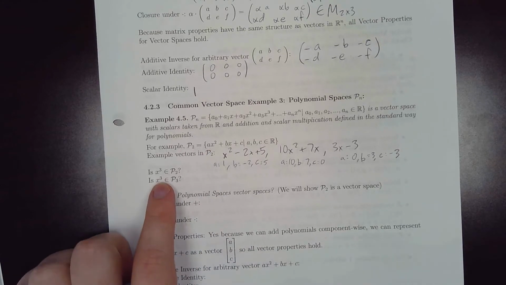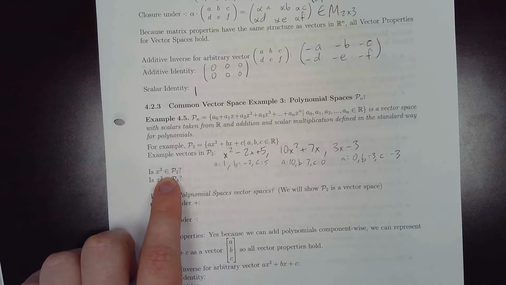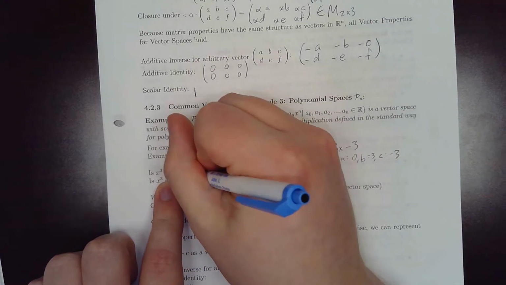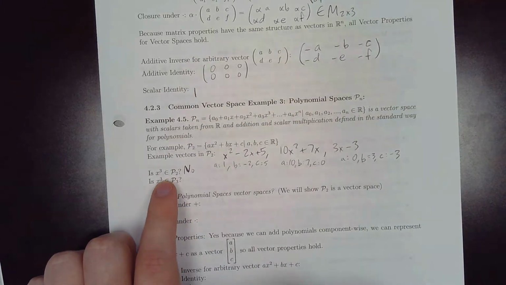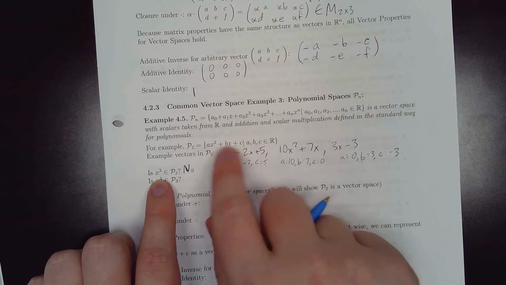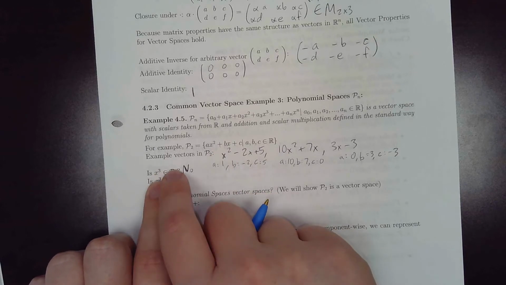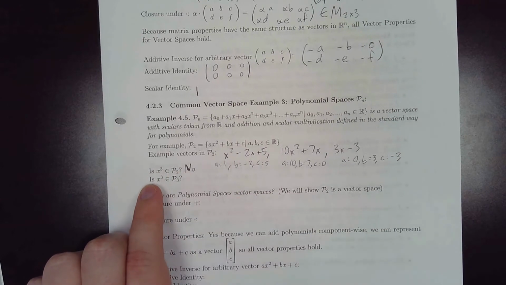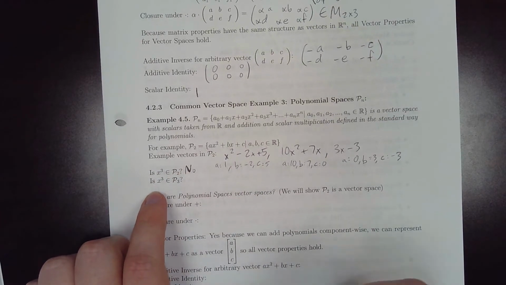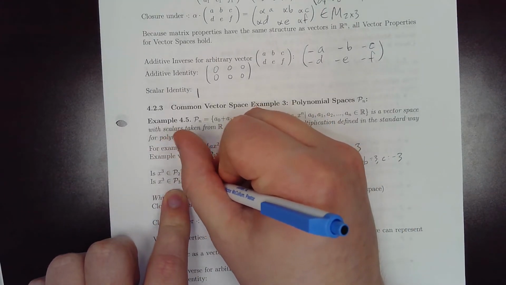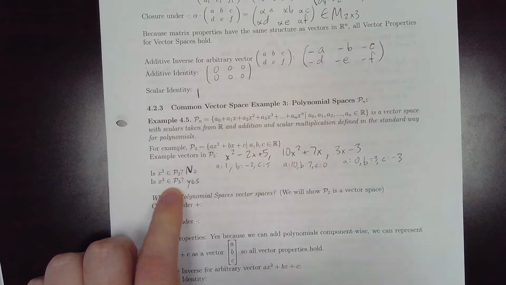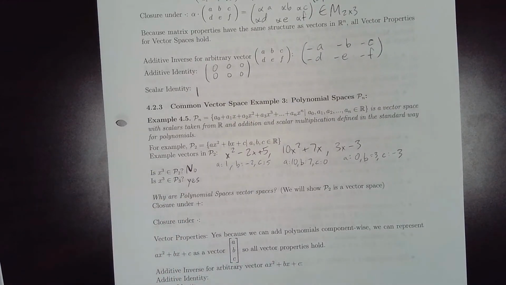So would x cubed then be in P2? No. Its power is too high. We're never going to be able to figure out how to get an a, b, and c to describe x cubed for us. But is x cubed in P3? Yes. There, it's polynomials of degree at most 3, and so x cubed on its own is something that is in P3.